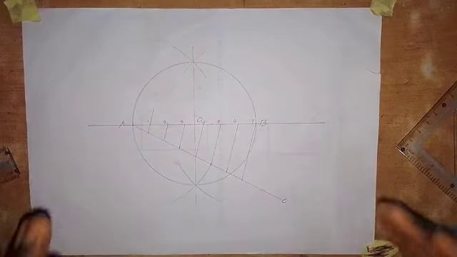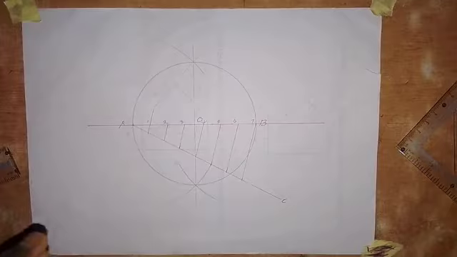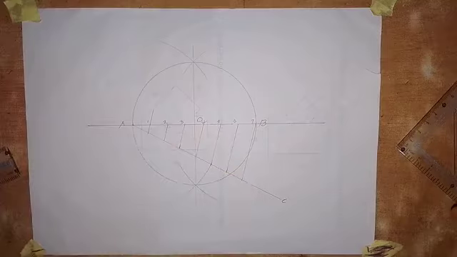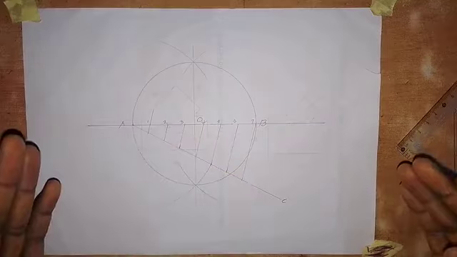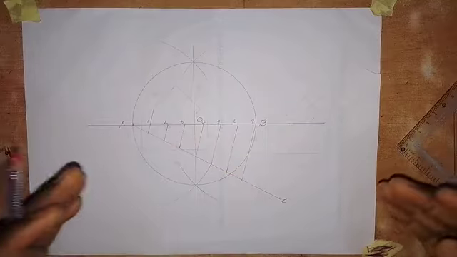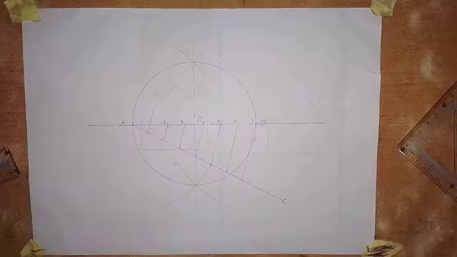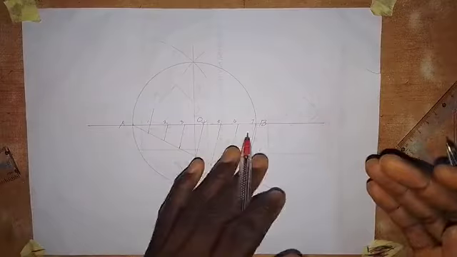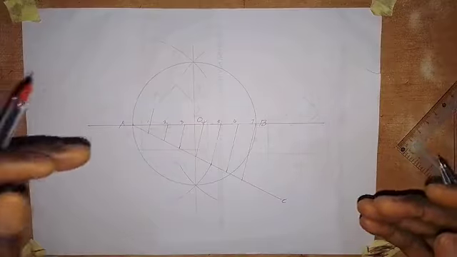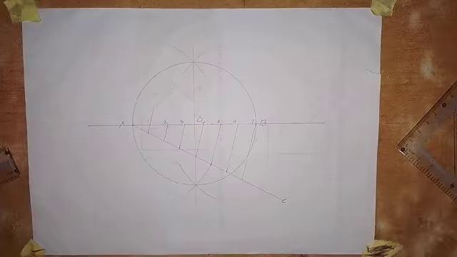We divided it into 7 equal parts because we are constructing a 7-sided polygon. If you are constructing a 5-sided polygon, you make it 5. If you are constructing a 6-sided polygon, you make it 6. And if it is more than 7, like 8, 9, 10, you also do the same thing, making it into that number of equal parts.